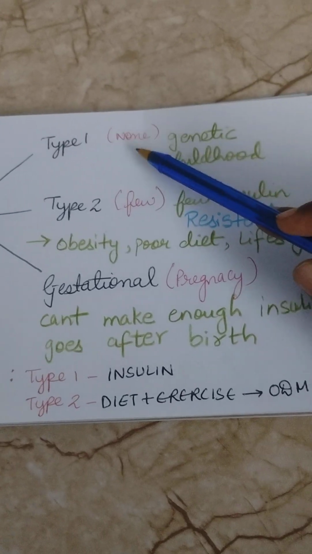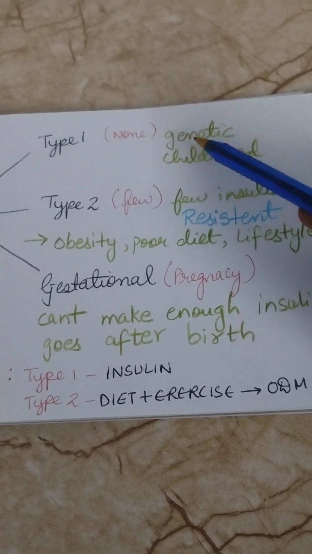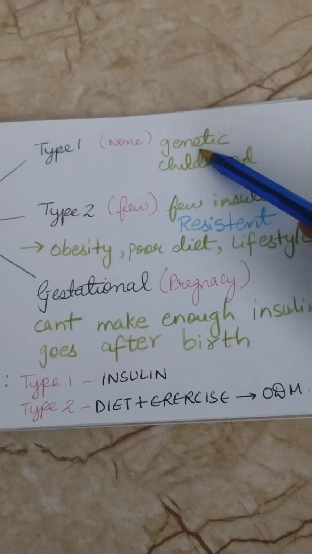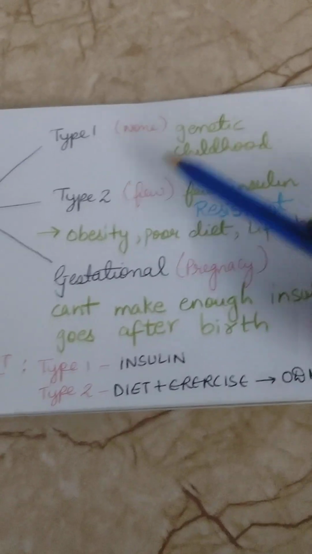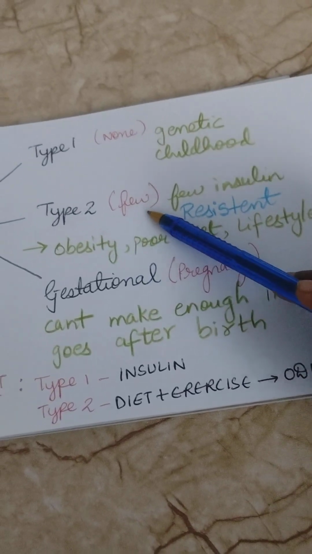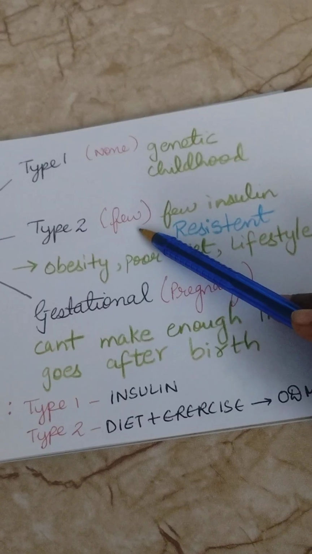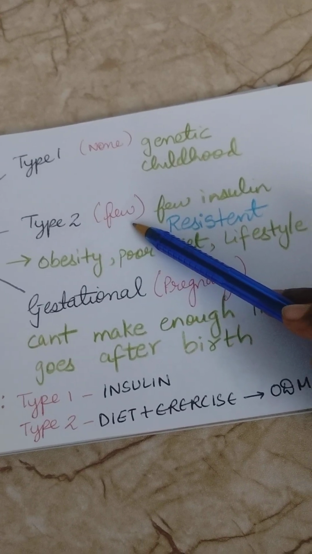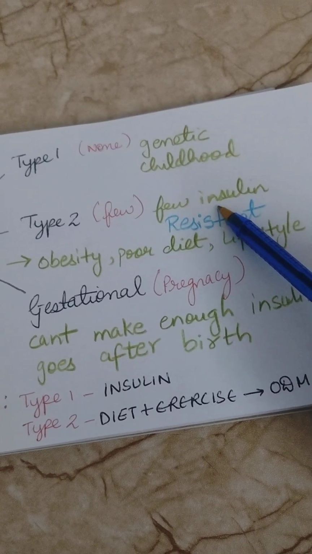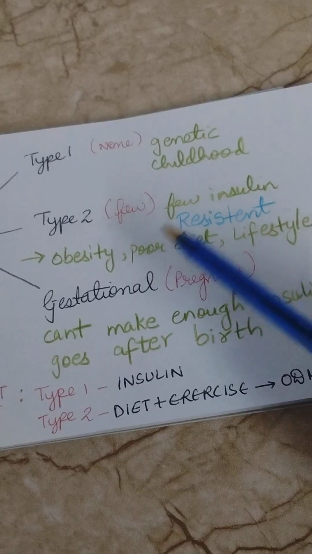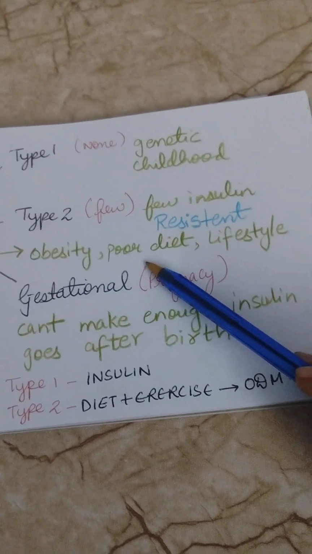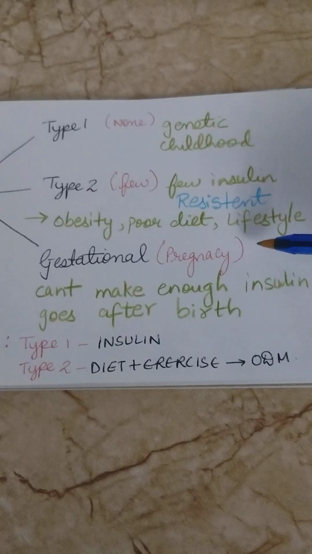The onset is abrupt and it most probably develops in childhood, and it has a genetic factor involved in it. Second is type 2, which has a gradual onset in adulthood. That means little insulin is produced, and it is insulin resistant. It most probably develops with obesity, poor diet and lifestyle.